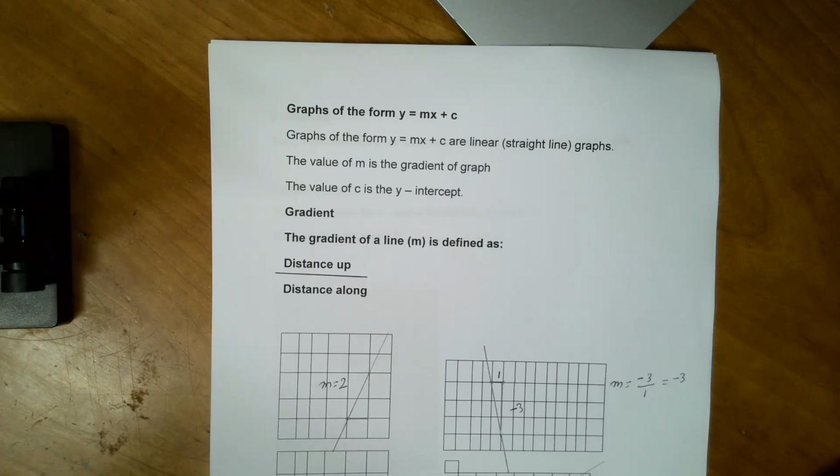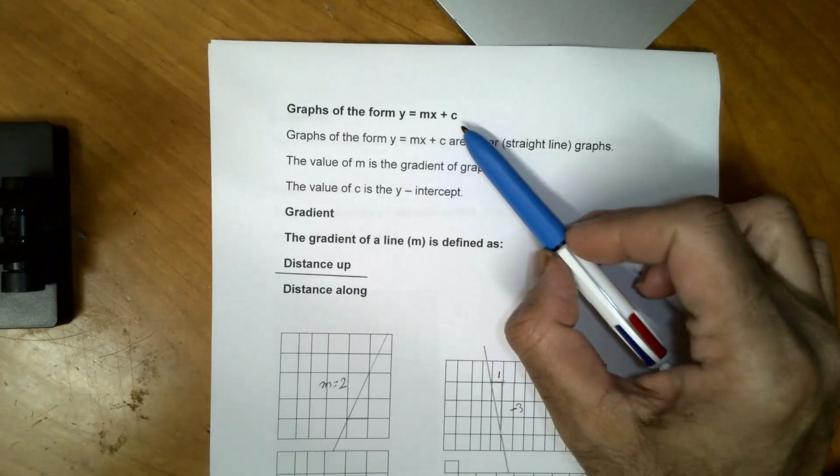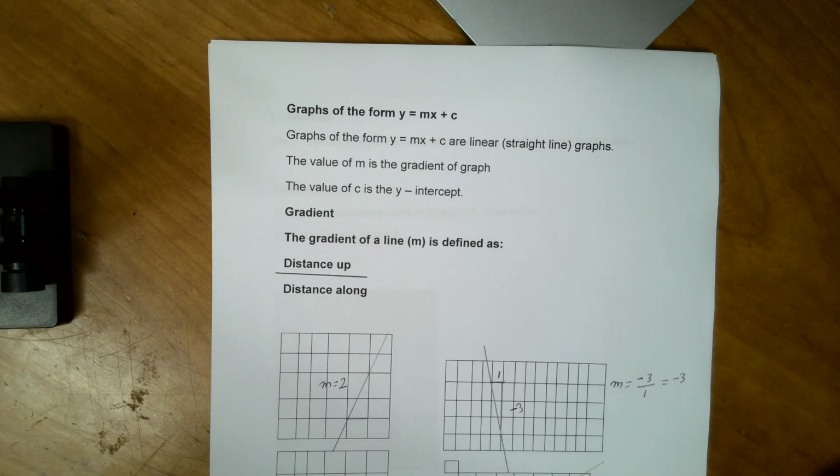Okay, in this video, I will explain graph of the form y equal to mx plus c. And this is where we will talk about gradient and how we can solve the equations.